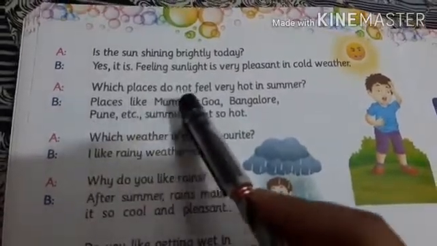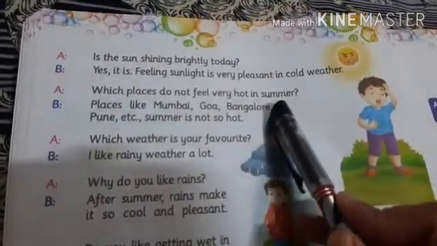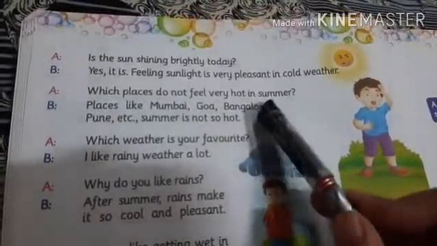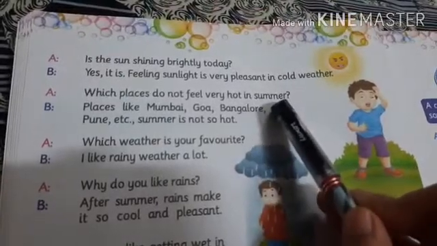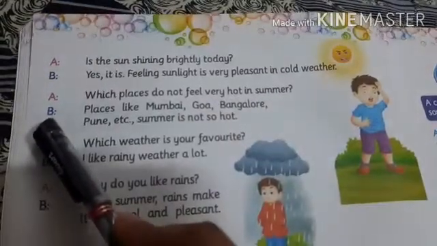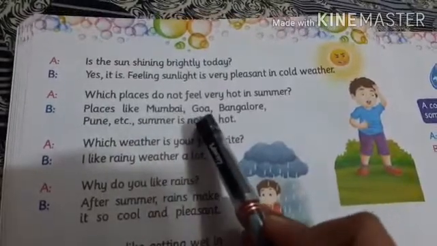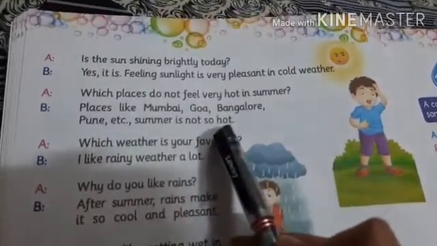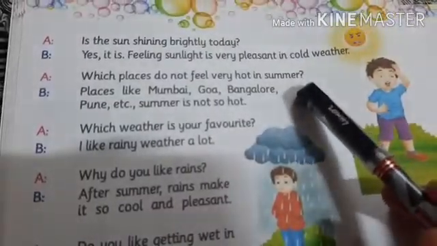A: Which places do not feel very hot in summer? Now A is asking about the places that do not feel very hot in summer. Summer is the hottest season, right? So there are some places that do not feel very hot in summer. B replies, places like Mumbai, Goa, Bangalore, Pune, etc. Summer is not so hot. Okay, so students, A was asking about the places that do not feel very hot in summer. So there are some places like Mumbai, Goa, Bangalore and Pune that do not feel very hot in summers.